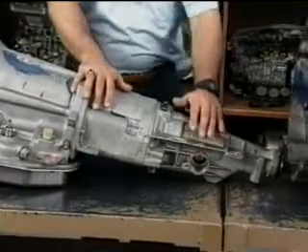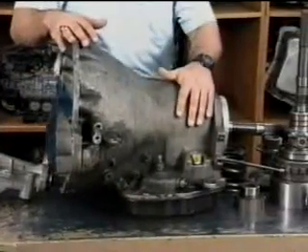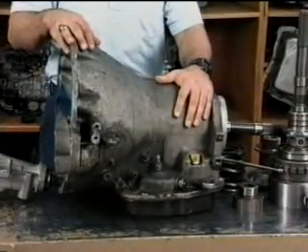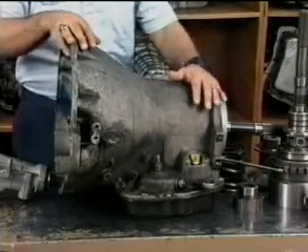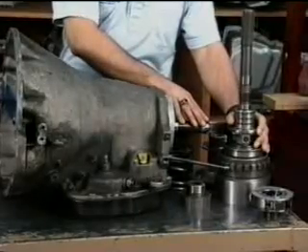Now over here I have the 518 transmission, and the barrel of this case is similar to a TorqueFlite 8 or 727 transmission, and it also has an overdrive section engineered into the extension housing.